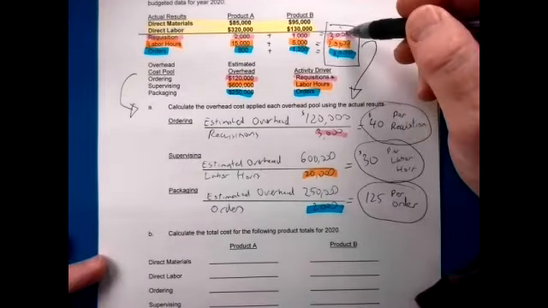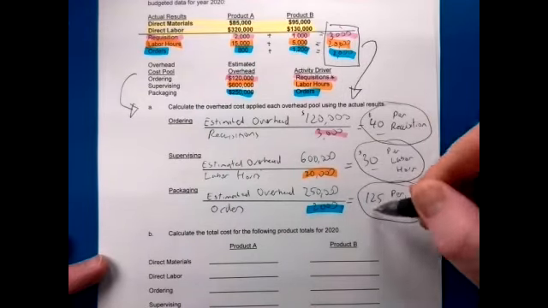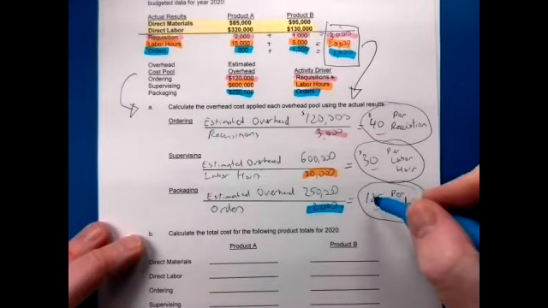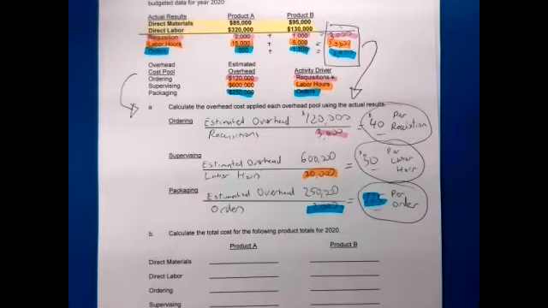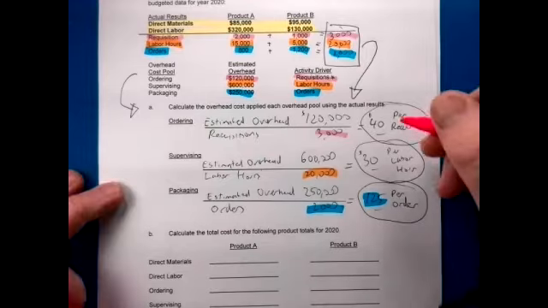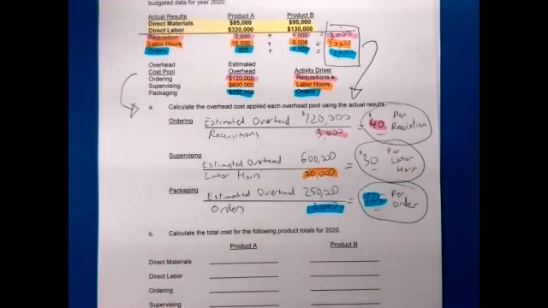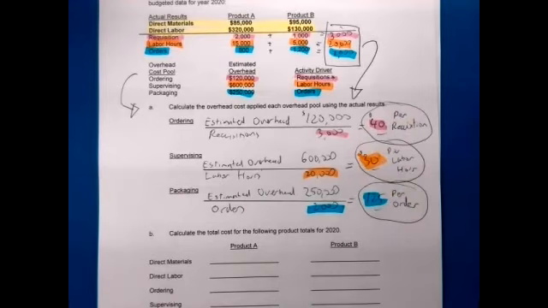Add them up: 3,000, 20,000, and 2,000, and then you get these amounts for those. Pink and orange.